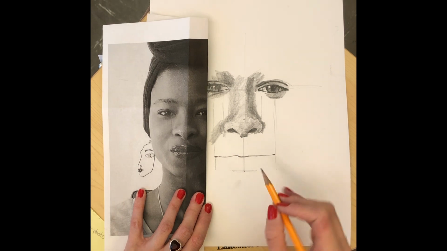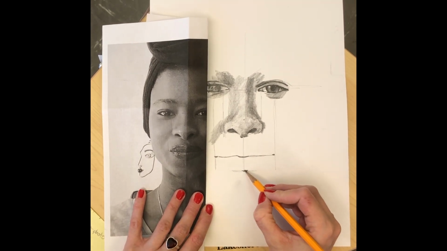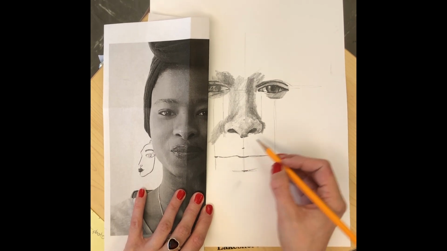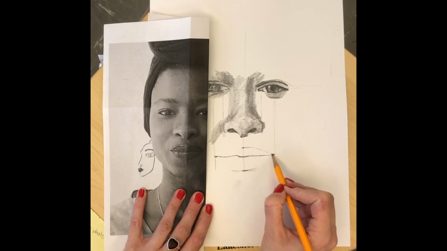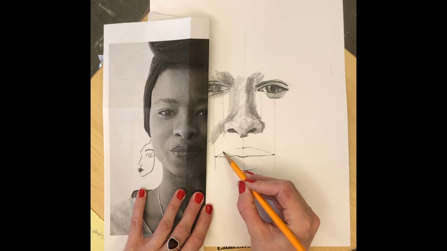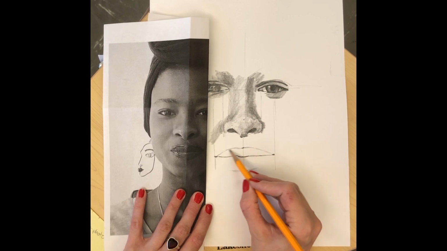So please use your observational skills. Make sure you're looking closely at the photograph that you have in front of you. Make sure you also draw the upper lip. Usually that's going to be a curve, sometimes with a little dip in the middle.